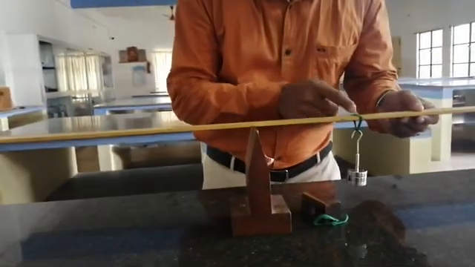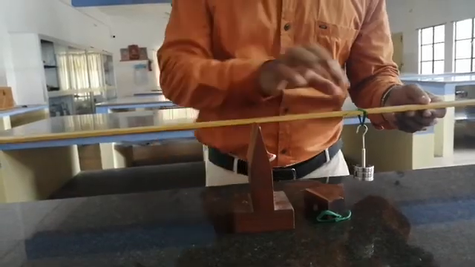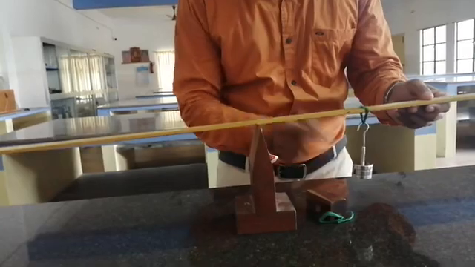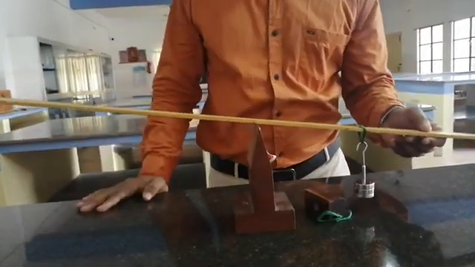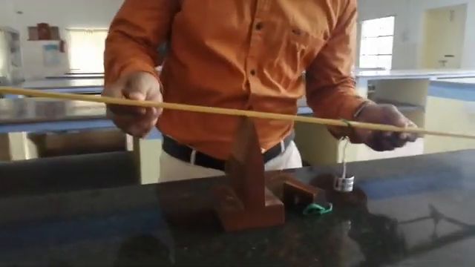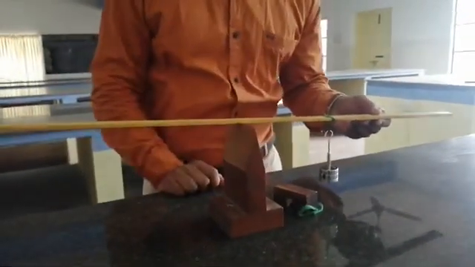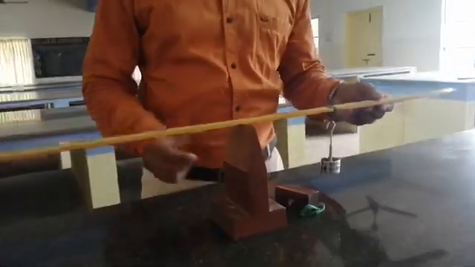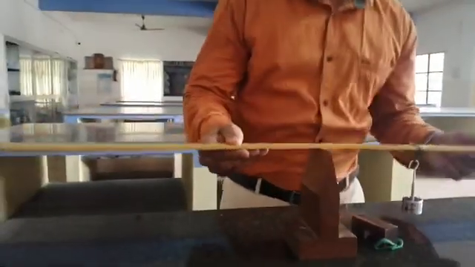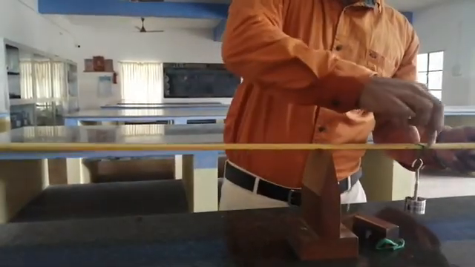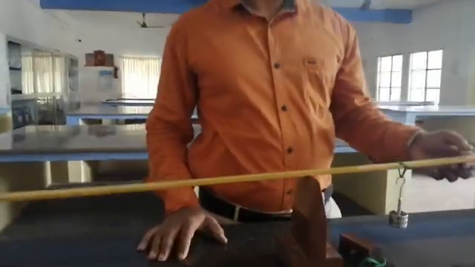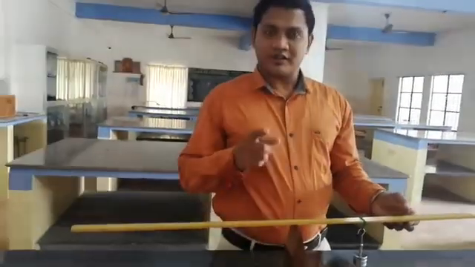A force can rotate an object. This rotating effect of the force, we call it the moment of force. What I am saying is, a force can rotate the object, so the rotating effect of this force we call the moment of force. You know the equation of the moment of force.